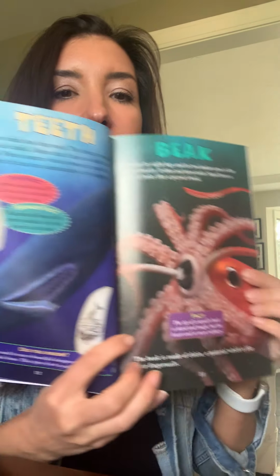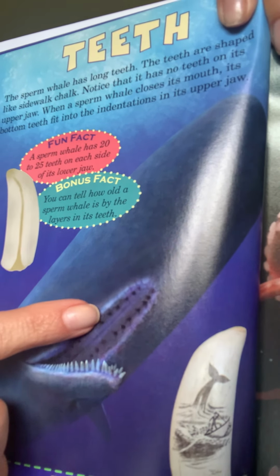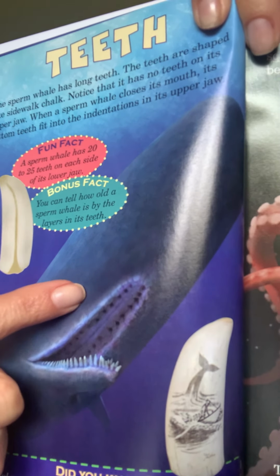Teeth, beak. So this one must have a beak. I did not know that. Teeth. Okay, so the sperm whale has long teeth. The teeth are shaped like sidewalk chalk. We can make a connection with that. Notice that it has no teeth on its upper jaw. This kind of whale closes its mouth, and its bottom teeth fit into the indentations of its upper jaw. So if you look closely, there are indentations in the upper jaw, and it only has teeth on the bottom. Those teeth just fit right into that groove. And it says, fun fact, it has 20 to 25 teeth on each side of the lower jaw.